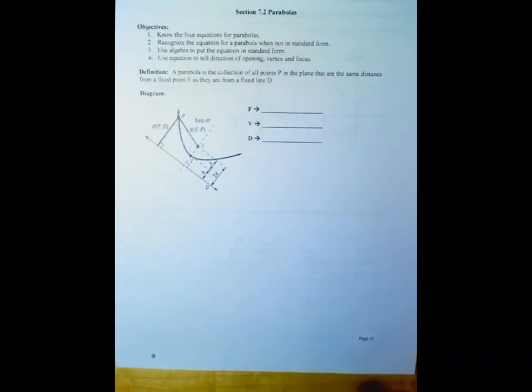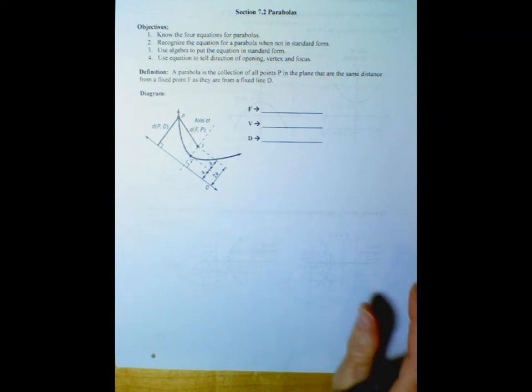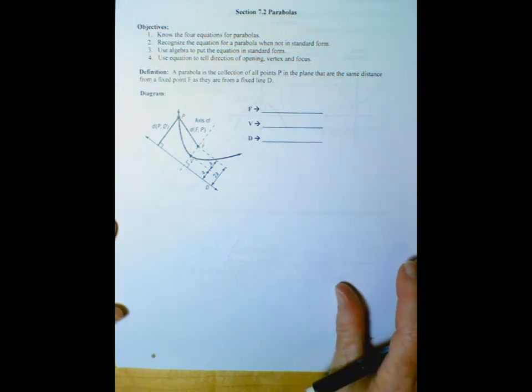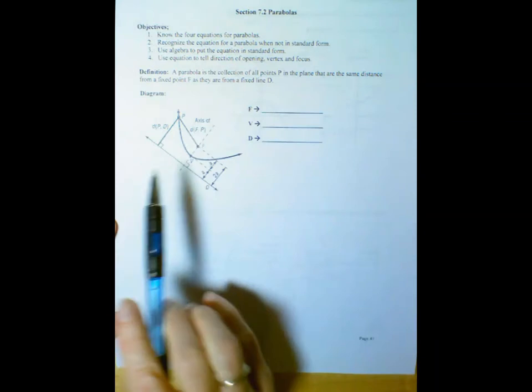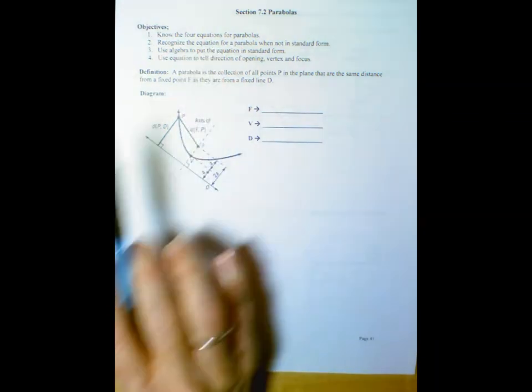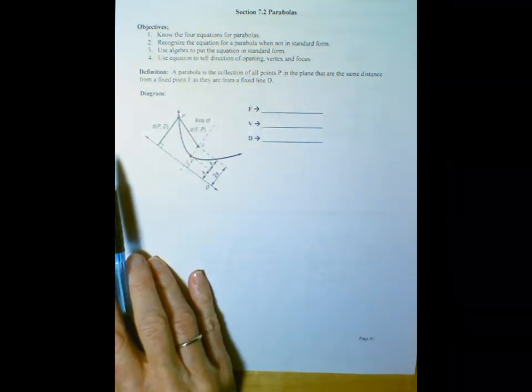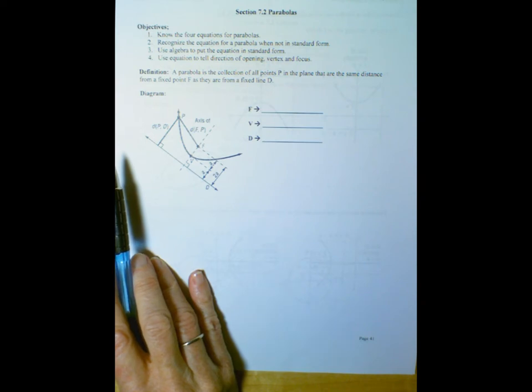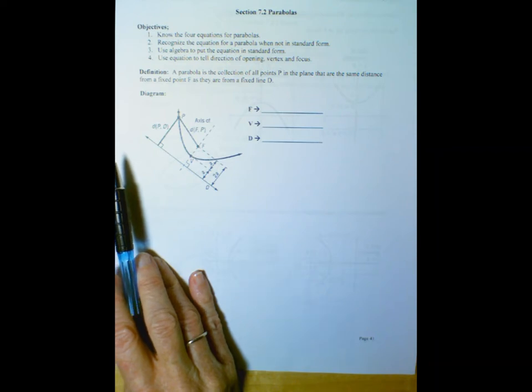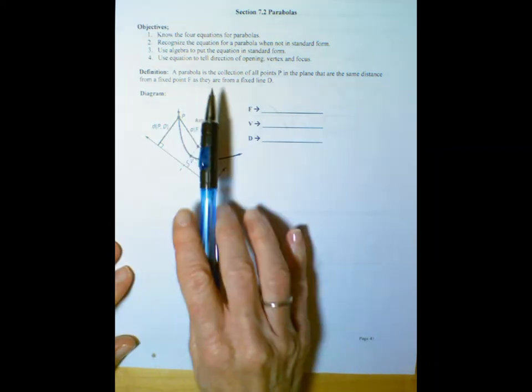All right, this is chapter 7. We're talking about our conics. We're now on parabolas, section 7.2. The things we want to be able to do are to know the four equations for parabolas and recognize the equation when it's not in standard form. We want to be able to put it in standard form and from that tell the direction of opening, the vertex, and the focus.